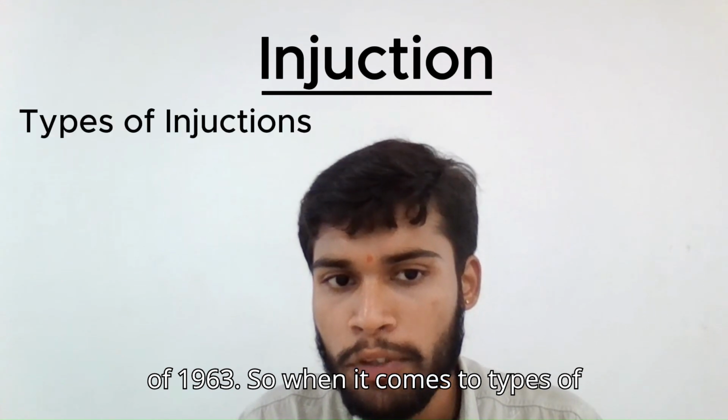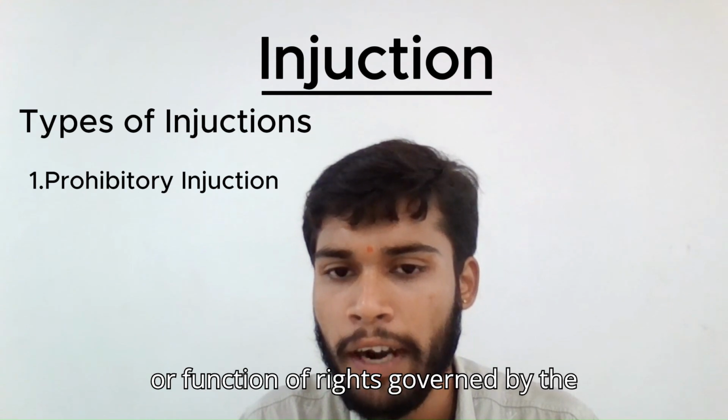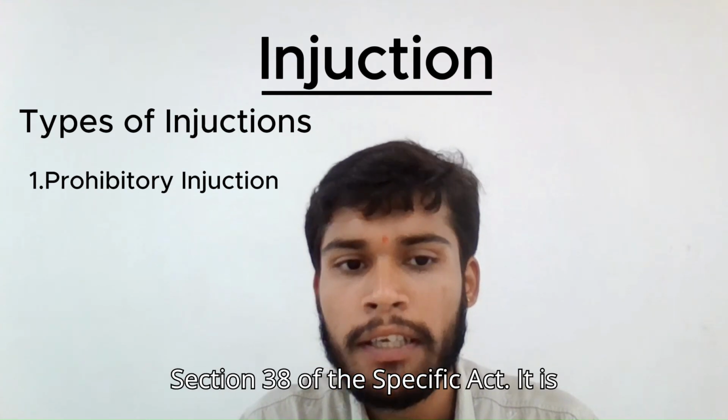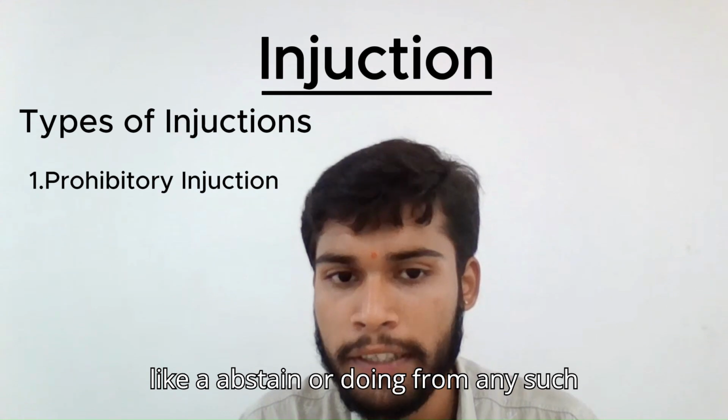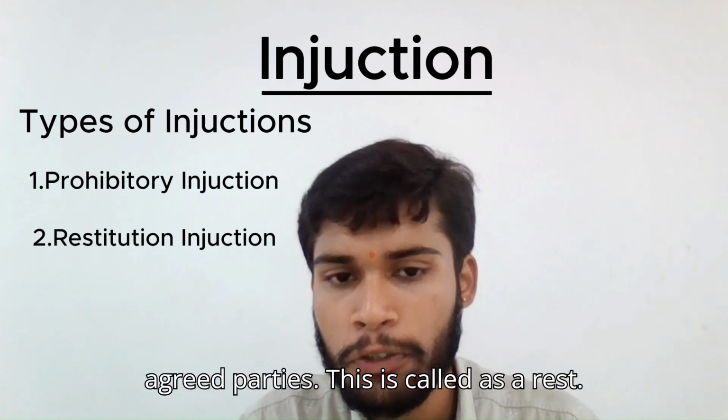So when it comes to the prohibitory injunction, it is meant to prevent harm or infringement of rights governed by Section 38 of the Specific Relief Act. It is like abstaining from doing any such specific act, ensuring the legal right of the aggrieved parties. It's also called a restrictive injunction.